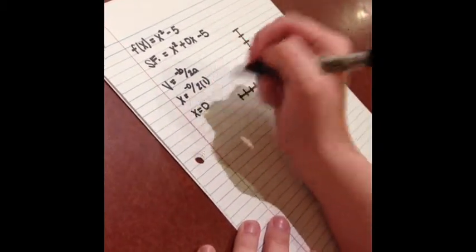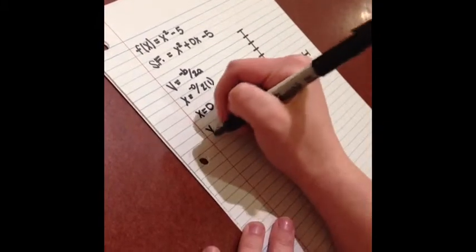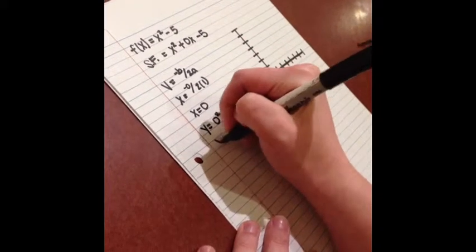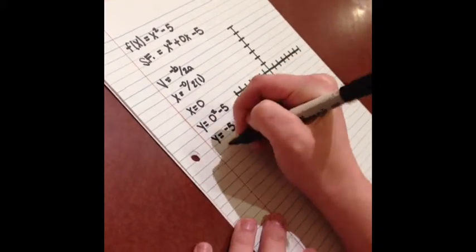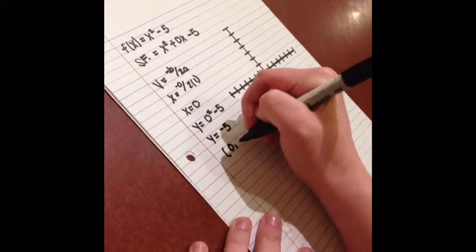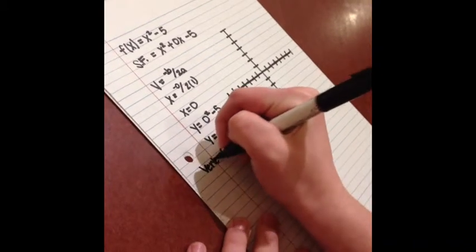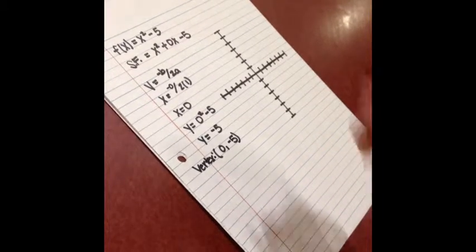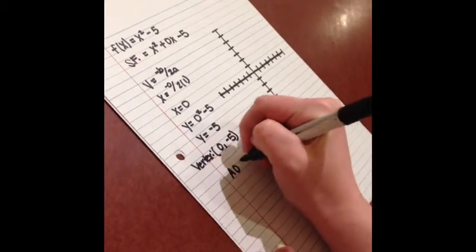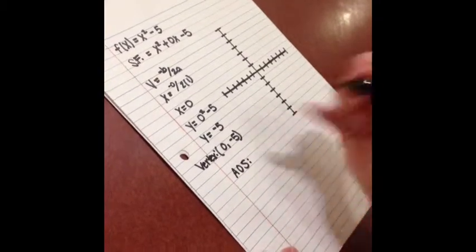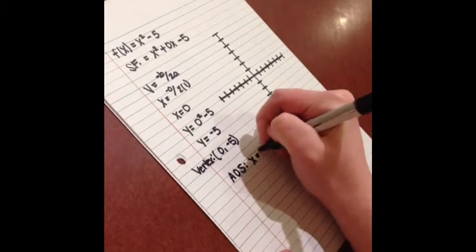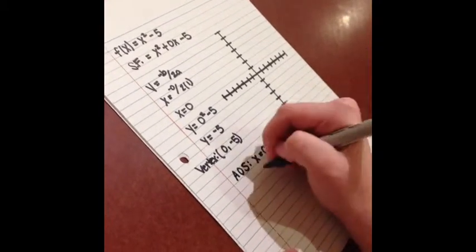And then you plug the 0 into the original equation to get the y. So 0 squared minus 5. And you write that as an ordered pair. Zero, negative 5 is your vertex. Then to get the axis of symmetry, it's just the x of your vertex. So x equals 0, which is also the y-axis.